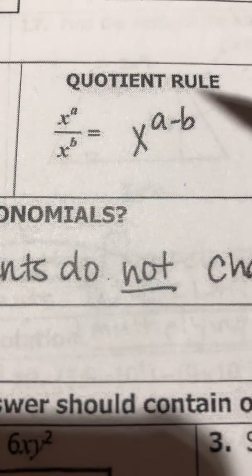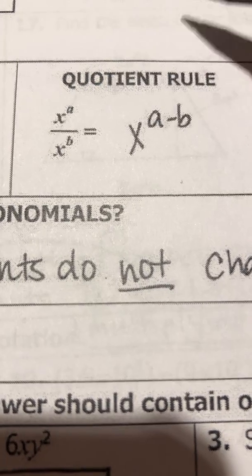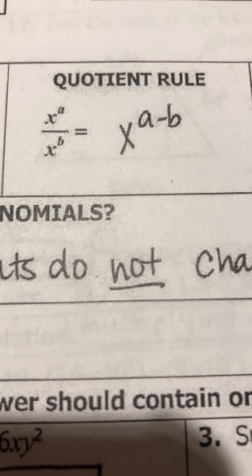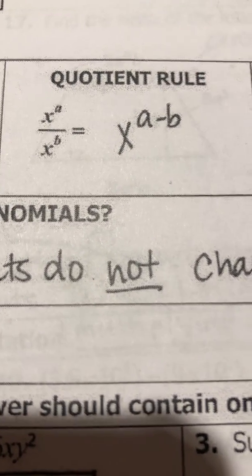Quotient rule, if I'm dividing, then I'm always subtracting the top exponent. I'm subtracting the denominator exponent from the numerator.